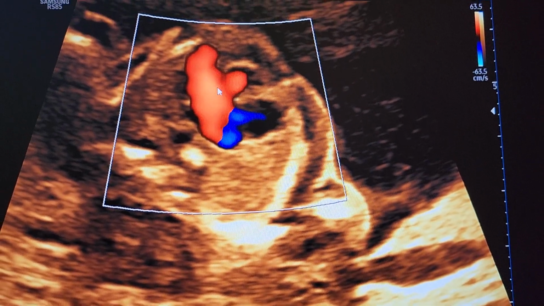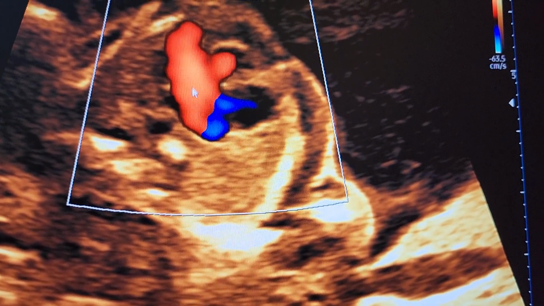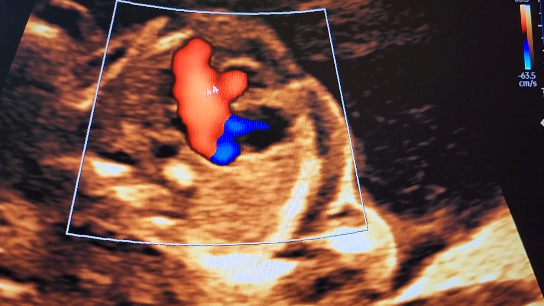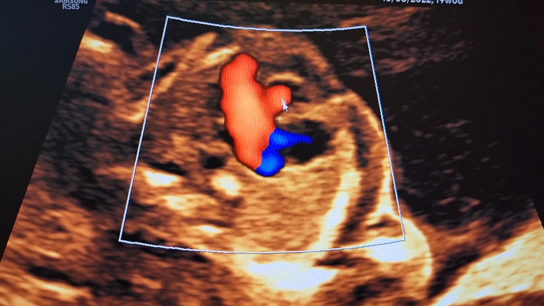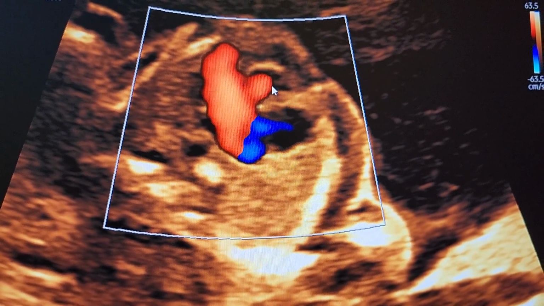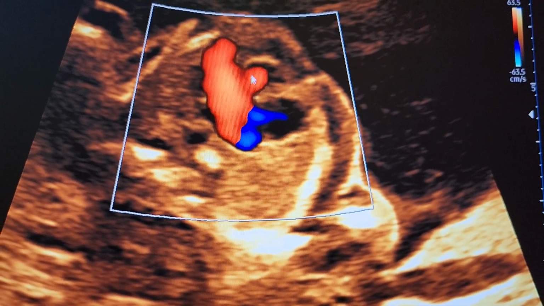Then we have here a VSD, which is showing blood flow from LV into RV. So this is the flow from LV into RV. So the RV actually is not receiving much blood from the tricuspid valve, but it is kept open and patent by flow from LV to RV across the VSD.